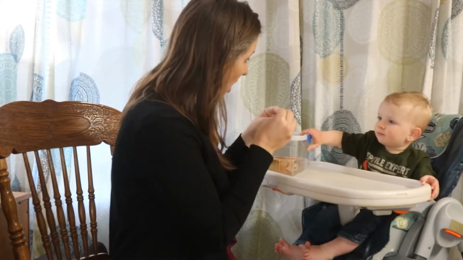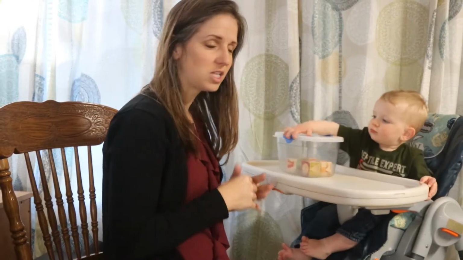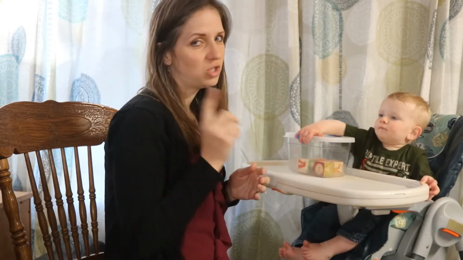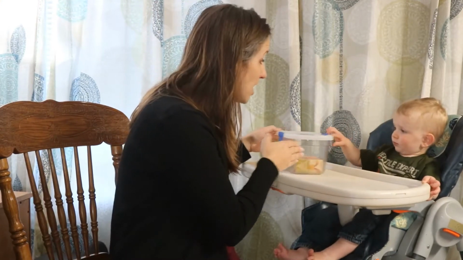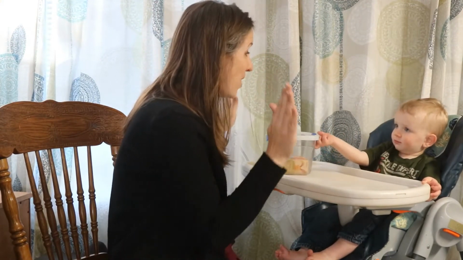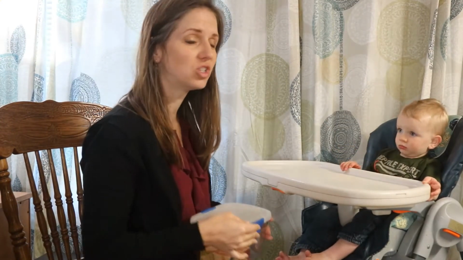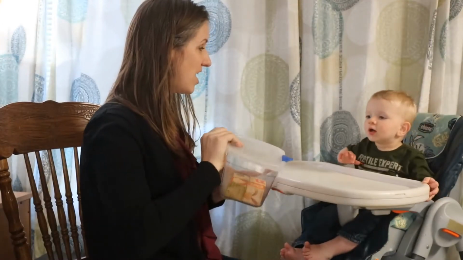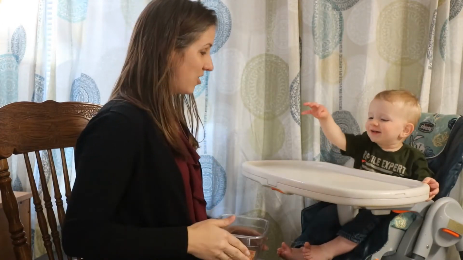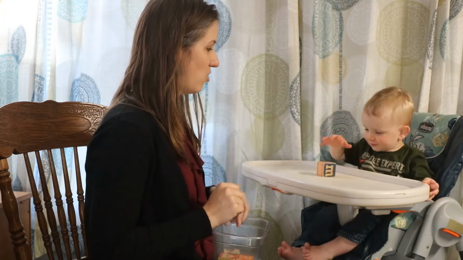Do you want some blocks? I'm going to model sign language as well as spoken language, but you can do just one if you're not working on sign language. Should we open? Open. So there he said pun, which is his version of open. Let's open it. Yay! As soon as they try to communicate, you want to reward them right away.